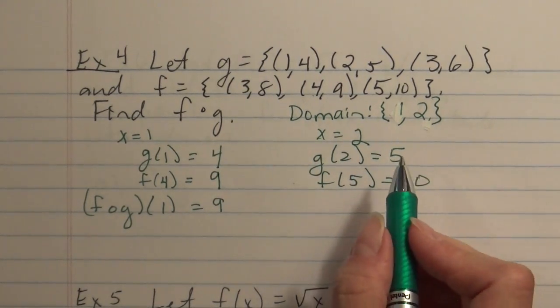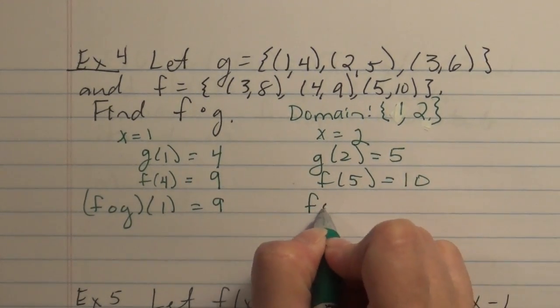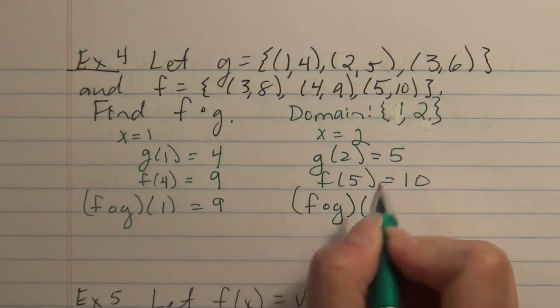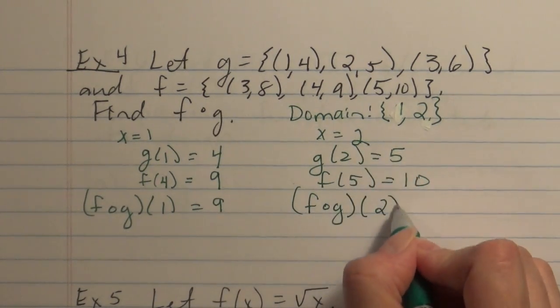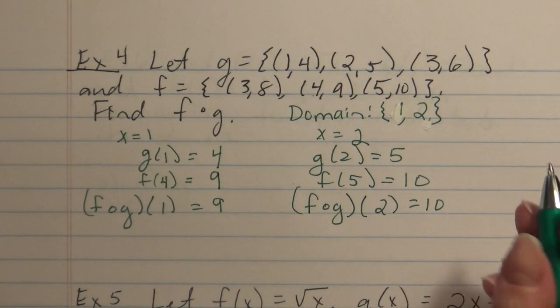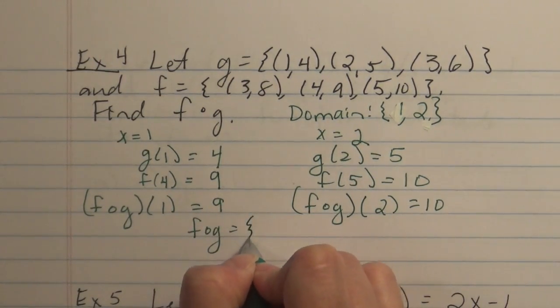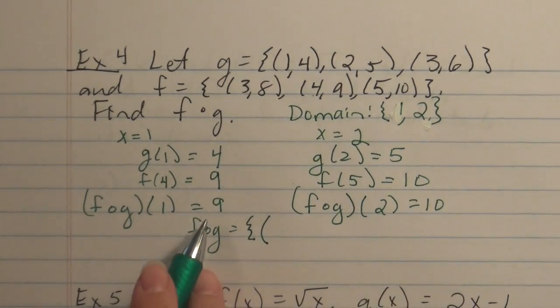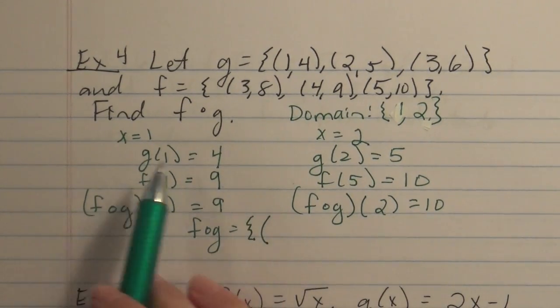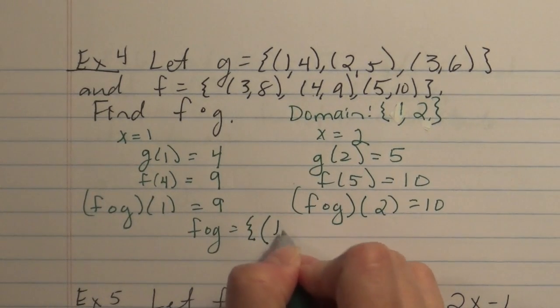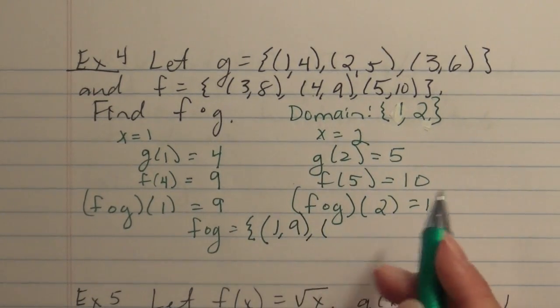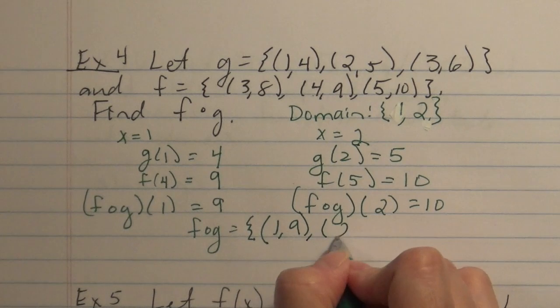So that tells me that f composite g of my original x value 2 was 10. So that means f composite g, if I list these as ordered pairs, is the set of ordered pairs (1, 9), (2, 10).